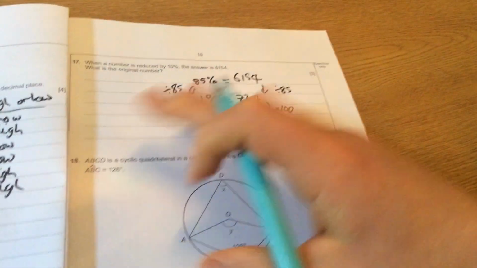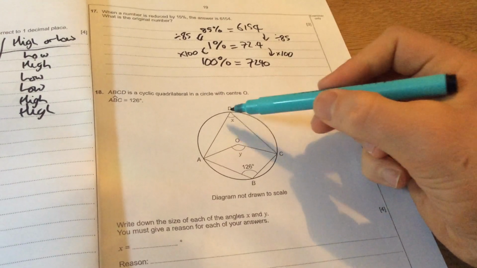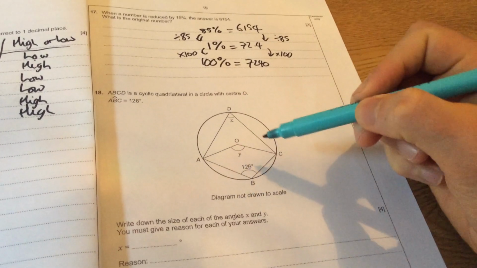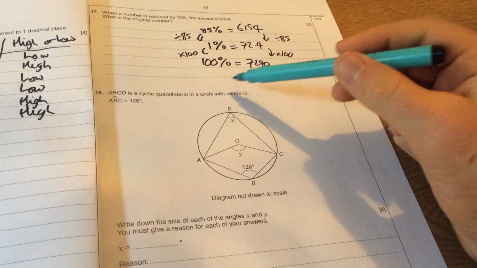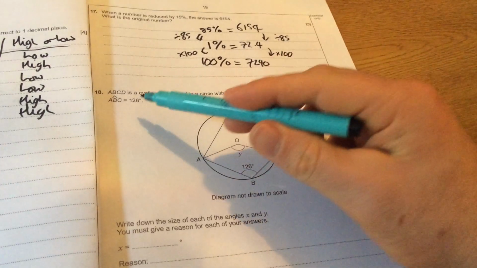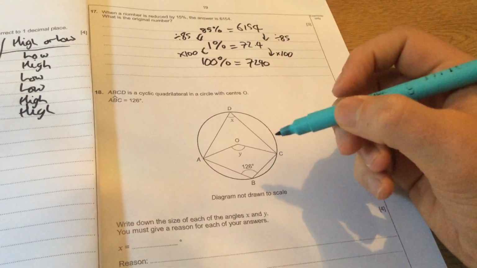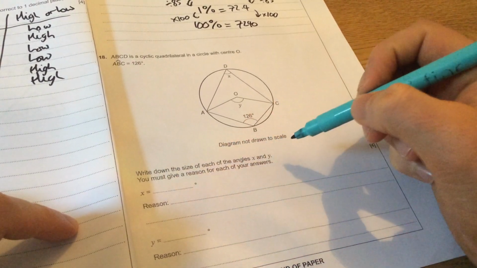Very last question. Okay, ABCD is a cyclic quadrilateral. That means it's a quadrilateral, a four-sided shape where all four corners touch the edge of the circle. Okay, in a circle with center O. That's that bit there. So ABC is 126. Write down each of these angles, X and Y. You must give reasons for each of your answers.